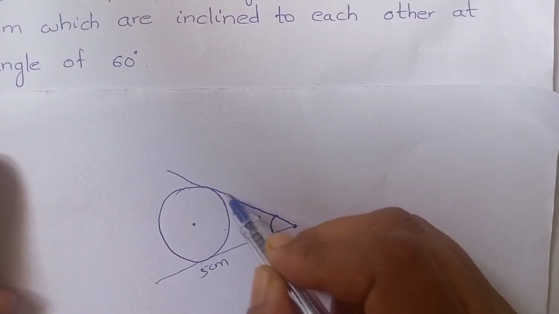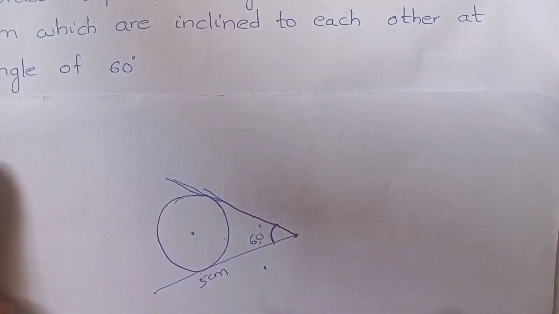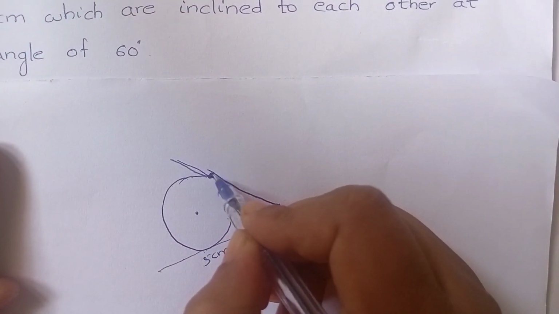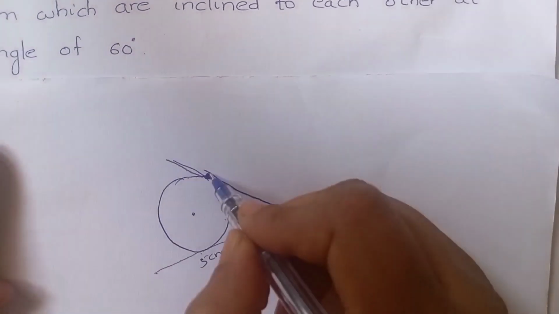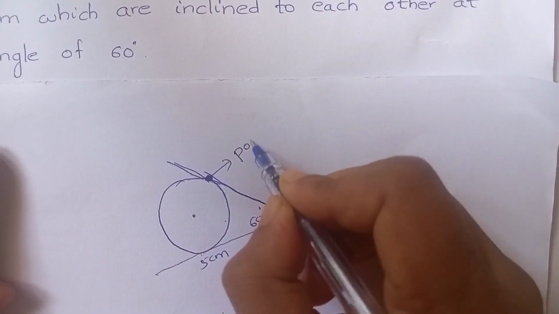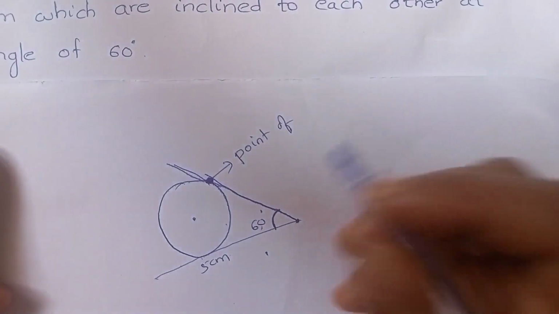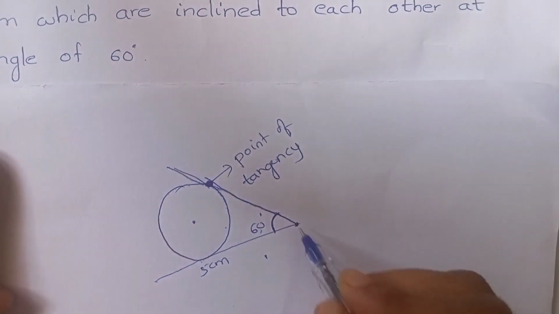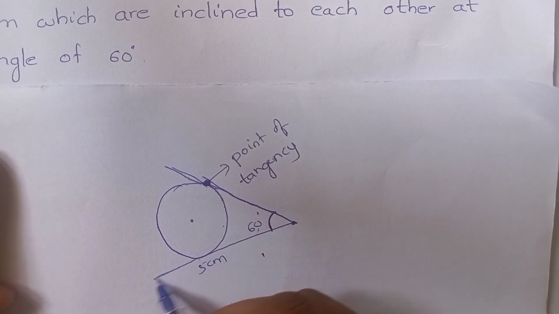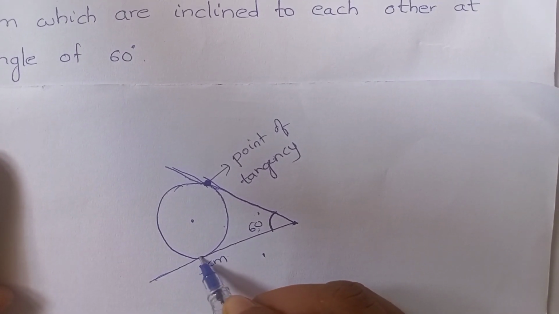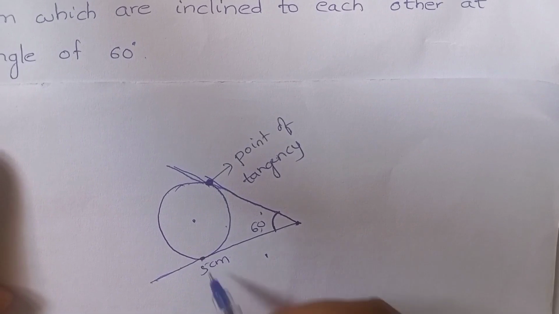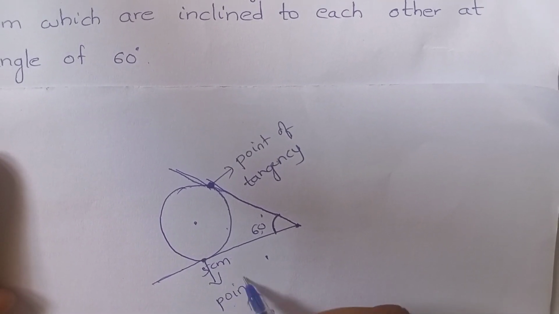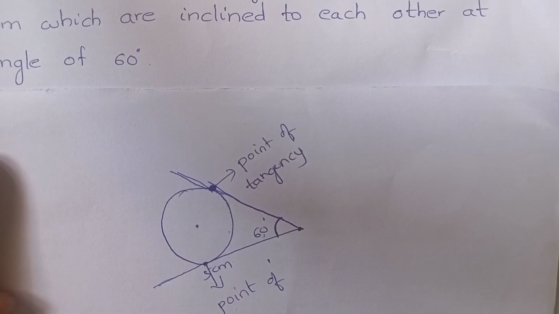This is a tangent, right? And it meets the circumference of a circle once at a point here. And this point is called what? Point of tangency, right?